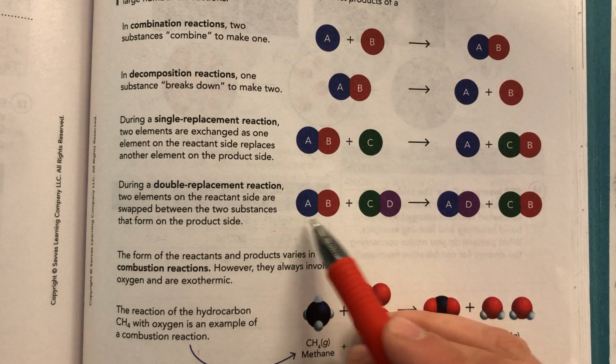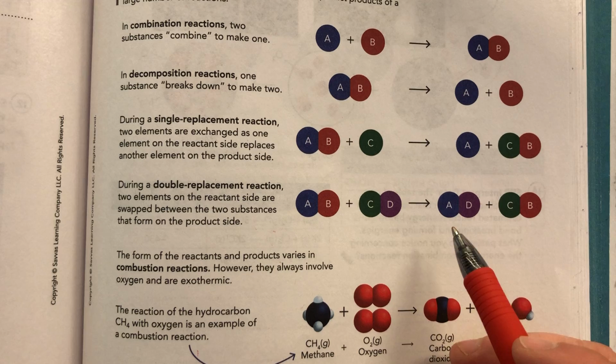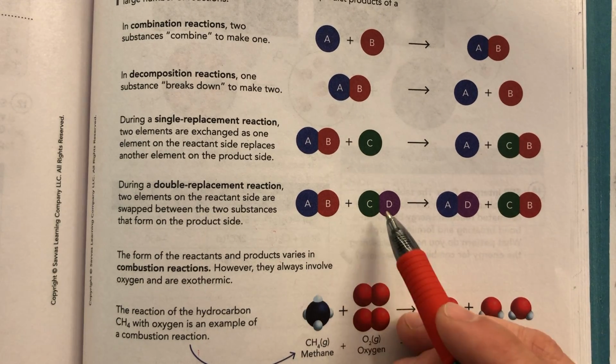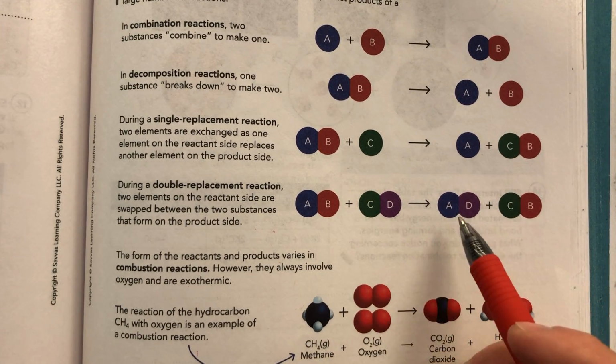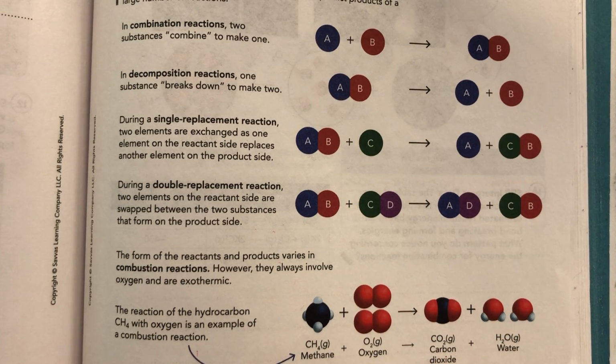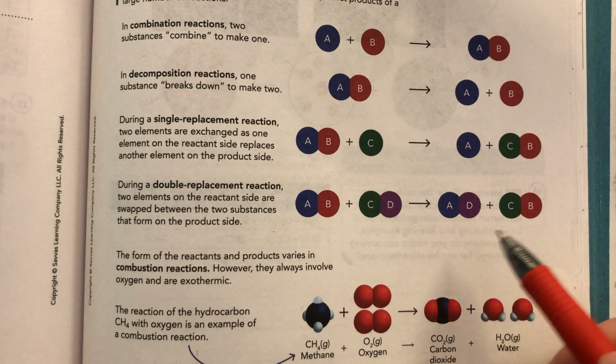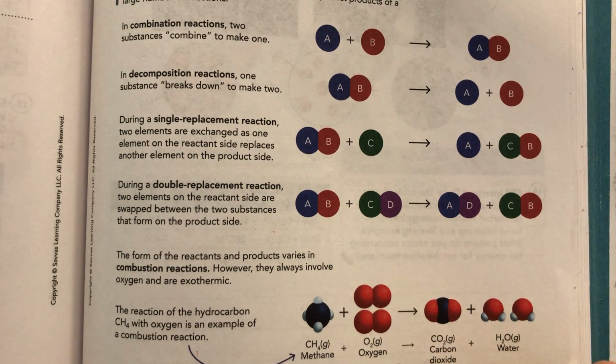So what's happening is A and C are going to stay the same while B and D switch places. You notice that B and D are the ones that switch. Right, and then we're going to make predictions on what happens. So basically we're pouring 2 things together, something is changing, there's a chemical reaction occurring, and we have to predict what's going to change in that reaction, okay?